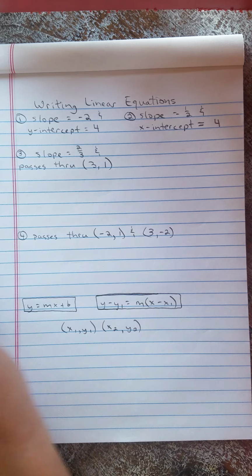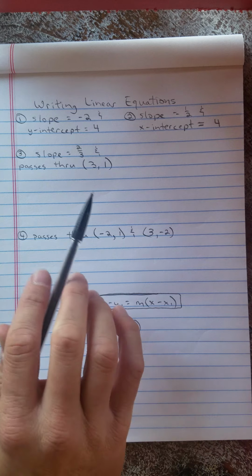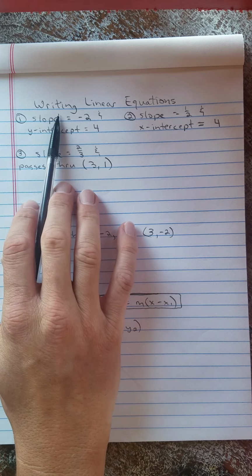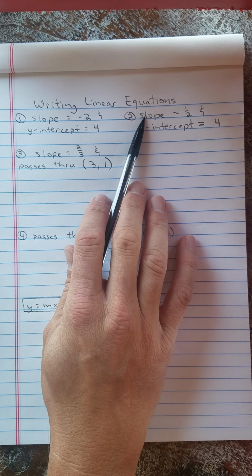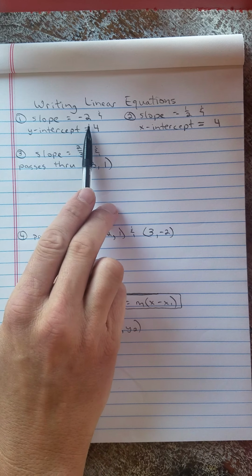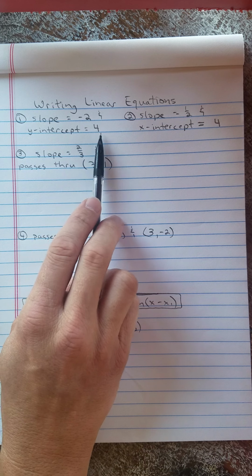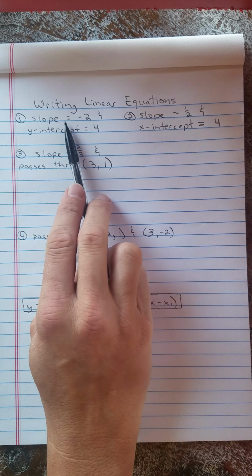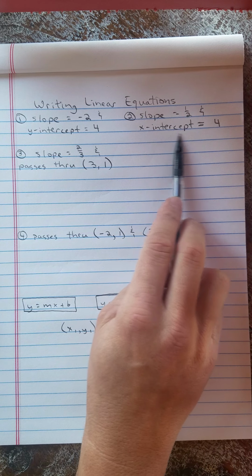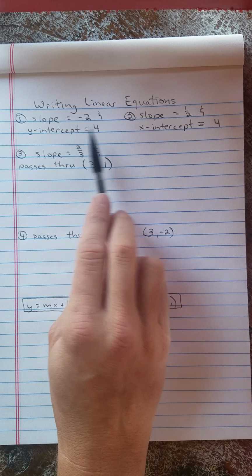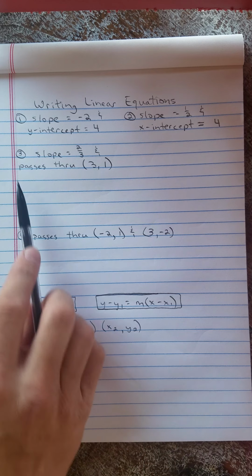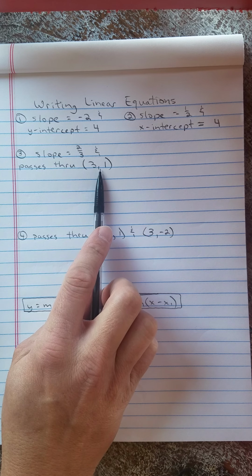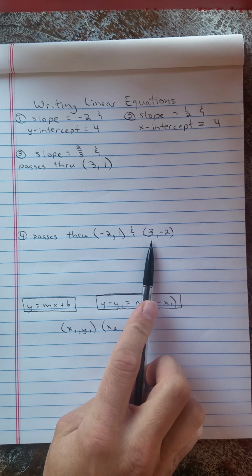So you can see here it says writing linear equations. I got four different examples. Example number 1 is writing a linear equation for a line that has a slope equal to -2 and a y-intercept equal to 4. Then on number 2, I give you slope just like in number 1, but then I give you its x-intercept instead of its y-intercept. We're going to talk about the difference there. Number 3 gives you the slope of the line and then a point that it passes through. And then number 4 gives you a pair of points that it passes through.